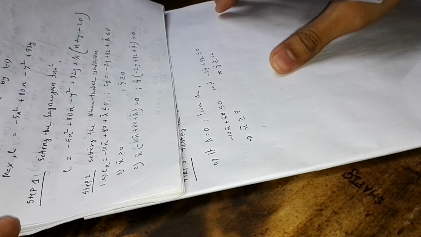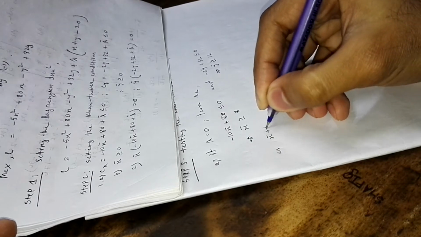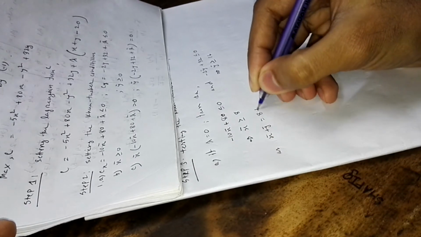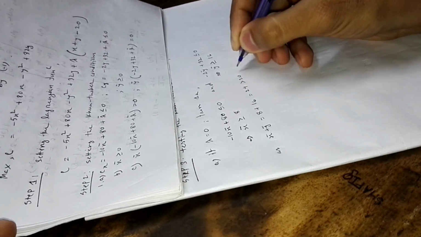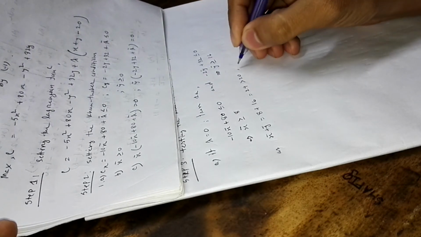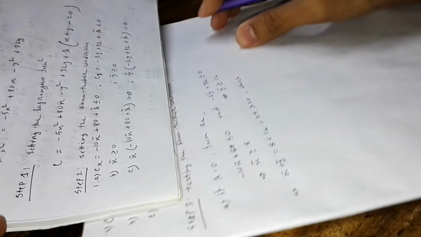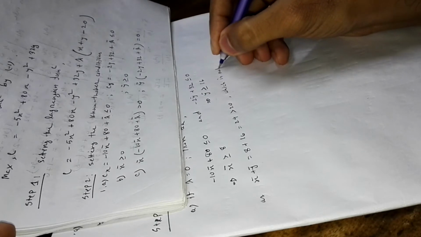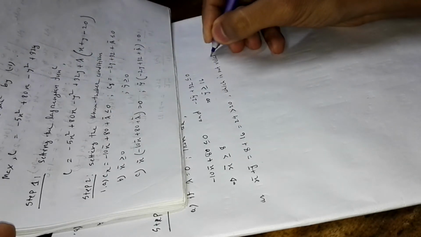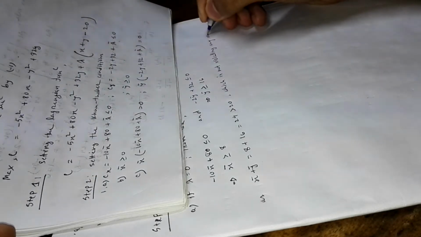So write it like, as x plus y is equal to 8 plus 16 equal to 24 is greater than 20, which is not violating any conditions.